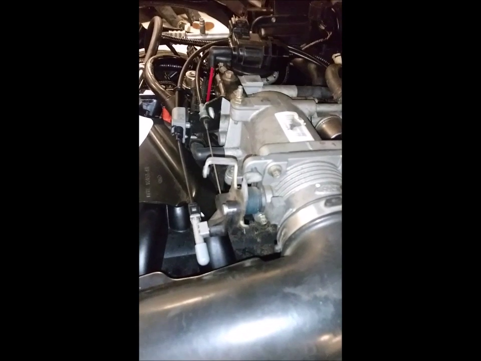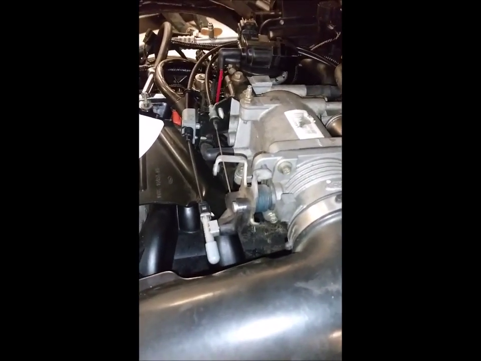The PCV valve is that one right there, and your EGR. I'm just going to go over some of the components of the emission system. Also your carbon canister, which is under the vehicle, as well as the O2 sensor. The O2 sensor would be right over here on the cat. See right here, this white wire, that's the O2 sensor as well. So those are some of the components of the emission system.